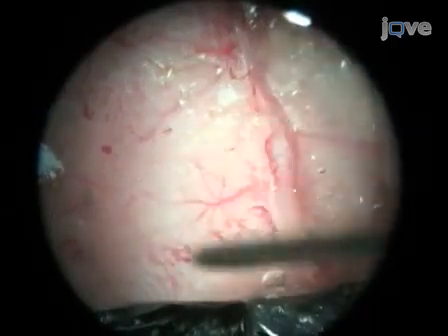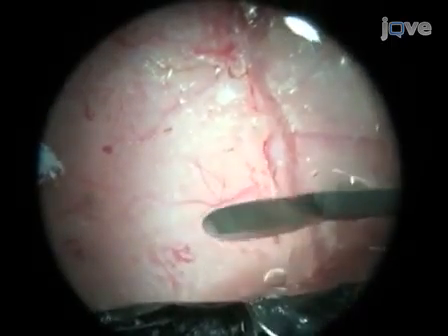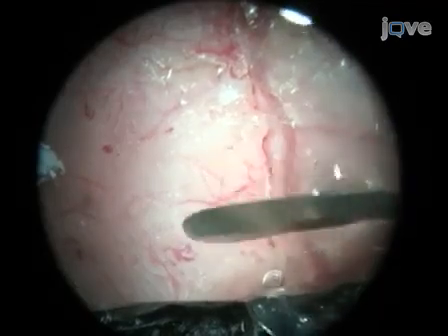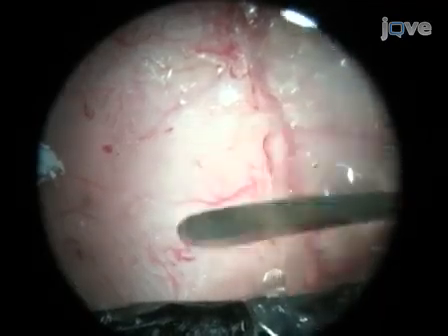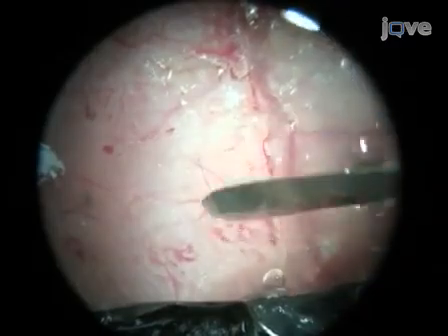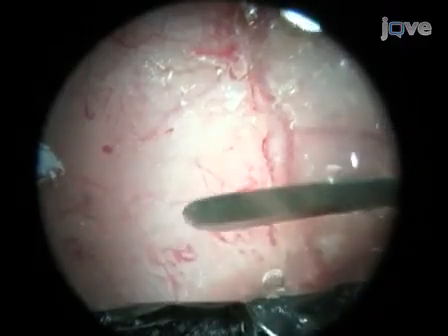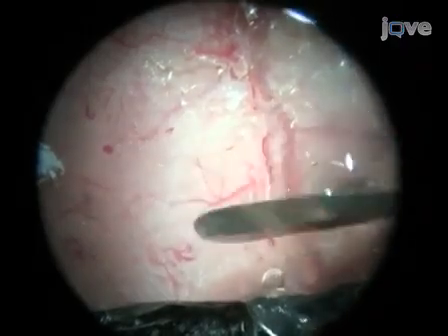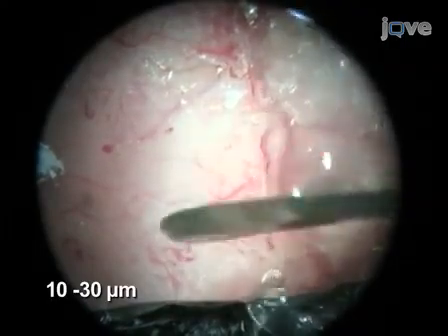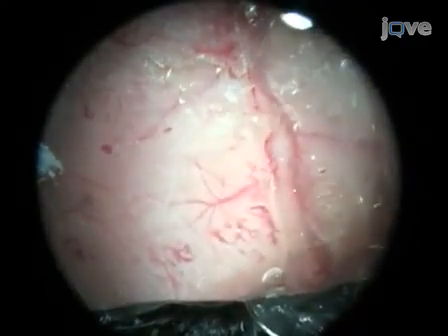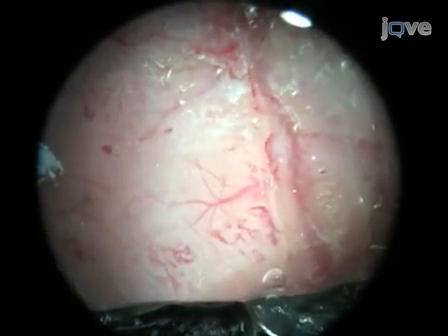Use a dental microblade to achieve the final thinning under saline. The microblade provides much more tactile feedback about the stability of the skull. This allows for much thinner preparations than with the drill alone. The optimal skull thickness for imaging is 10 to 30 micrometers. The entire thinning process normally takes between 15 and 30 minutes.